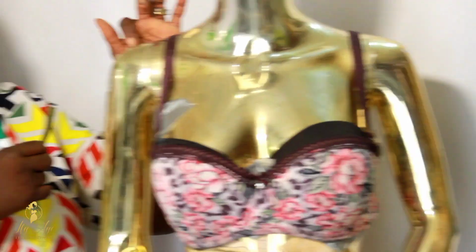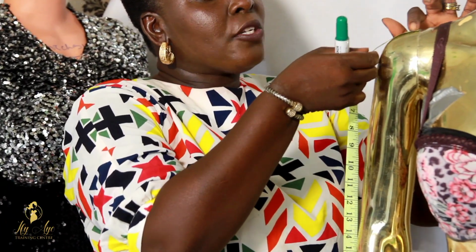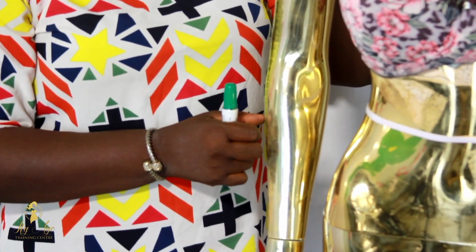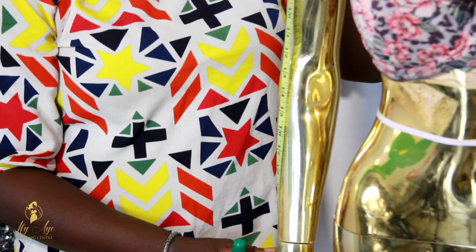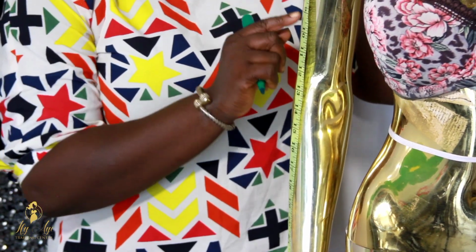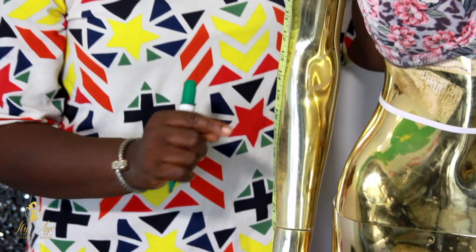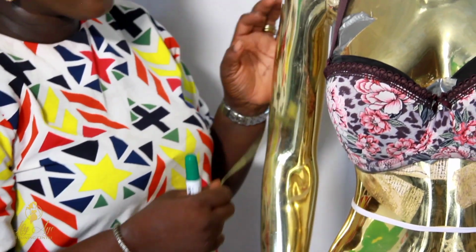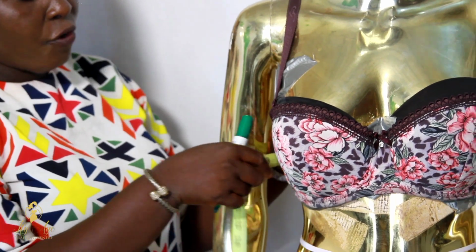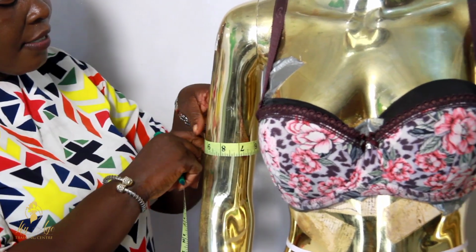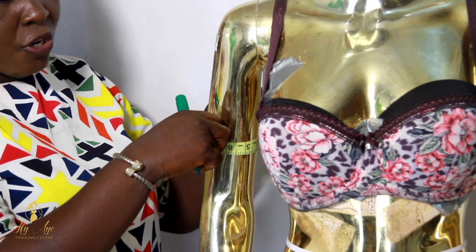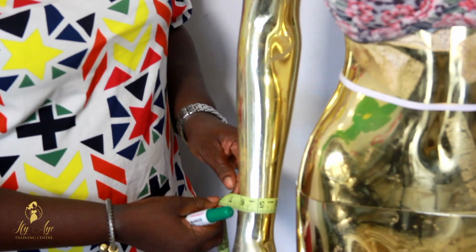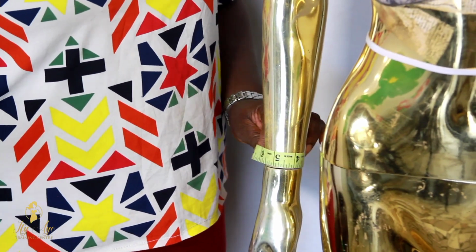Then we take the sleeve length and also the round sleeve. Take the sleeve length from your shoulder points. You can have a short length, a 3/4 length, or a full length of the sleeve. You can also take the round sleeve for your short sleeve, the round sleeve for the 3/4 sleeve, and the round sleeve for your long sleeve shirts.